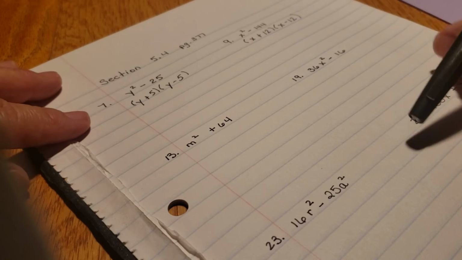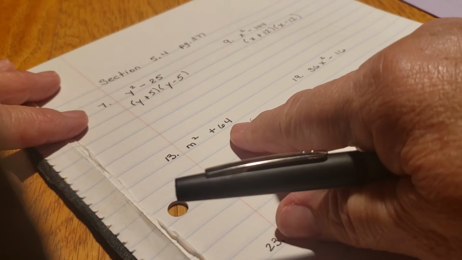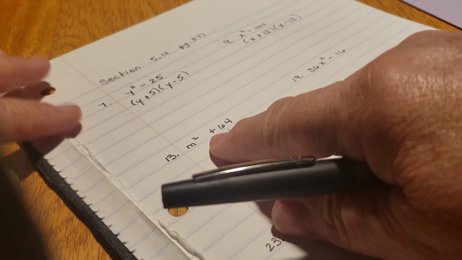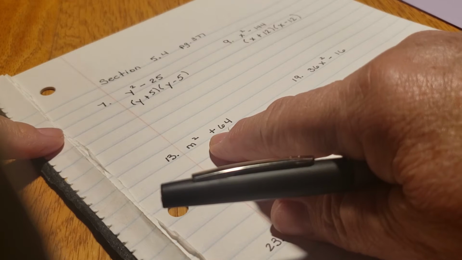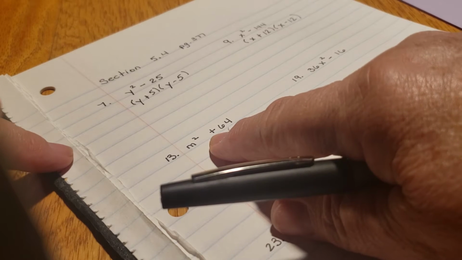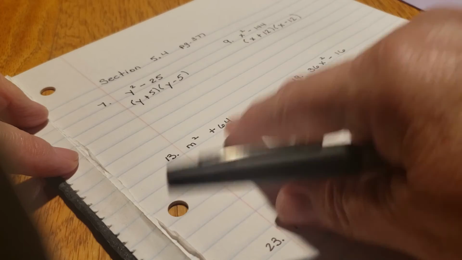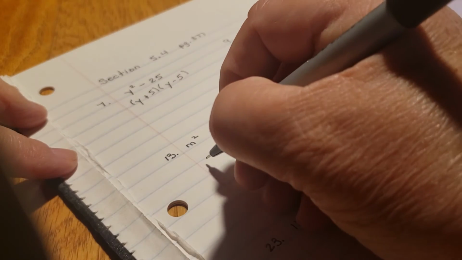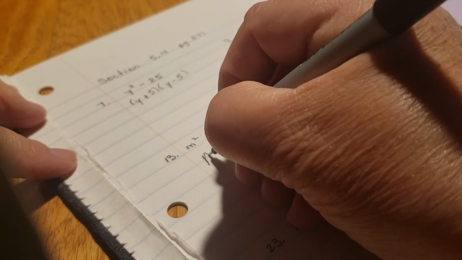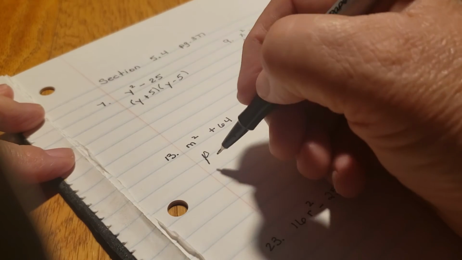All right, for the next problem, I observe they are both squares, but there's a plus sign. And the only way I can factor squares is if it's a minus sign. So this one is prime. That is, it can't be factored.